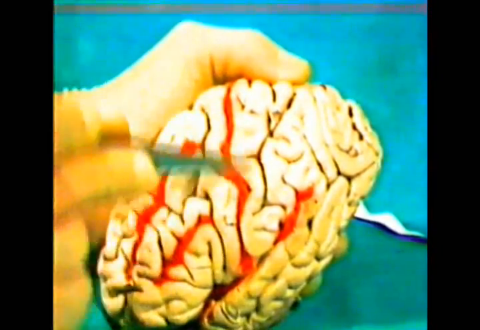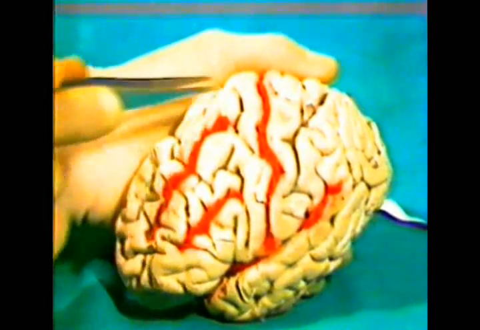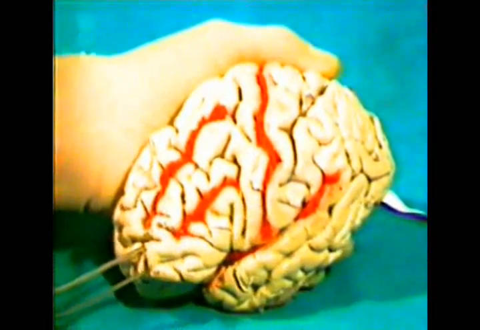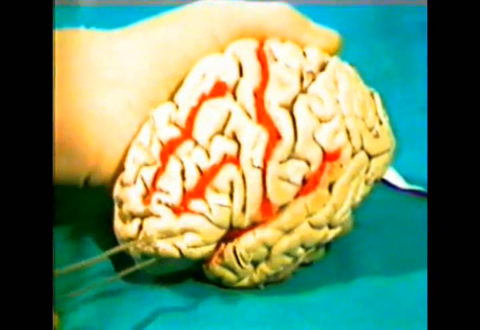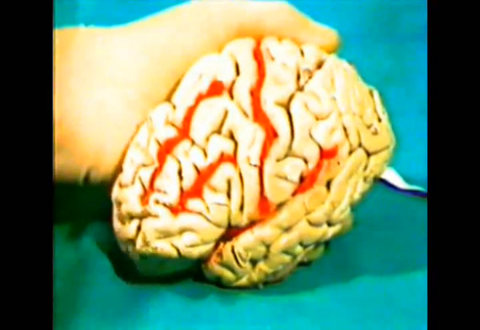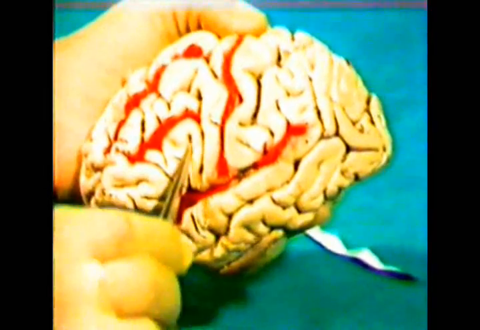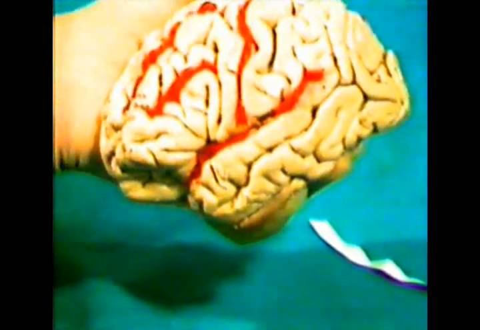These are the superior, middle, and inferior frontal gyri, which are horizontal. The inferior frontal gyrus shows the anterior and ascending rami of the lateral sulcus, cutting into it. This is the posterior ramus of the lateral sulcus.